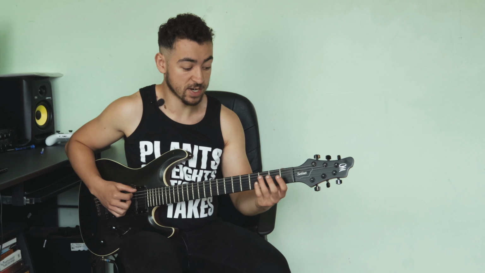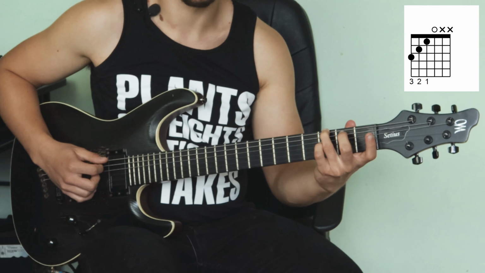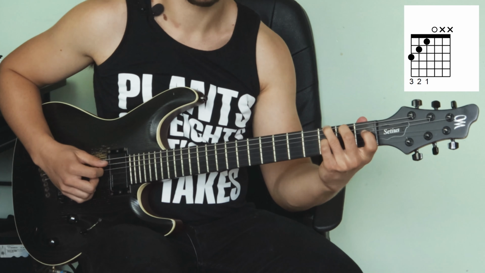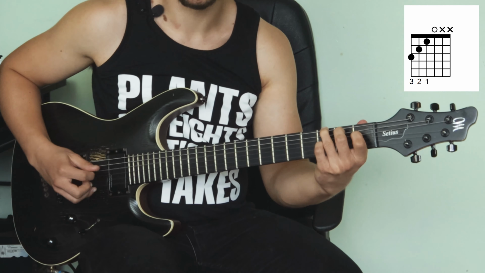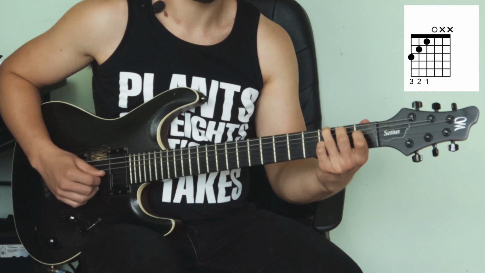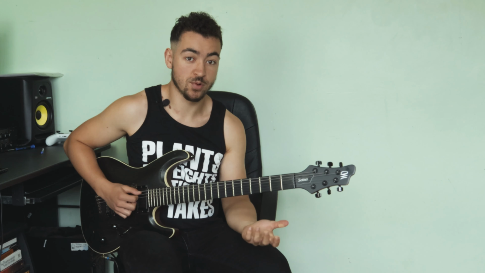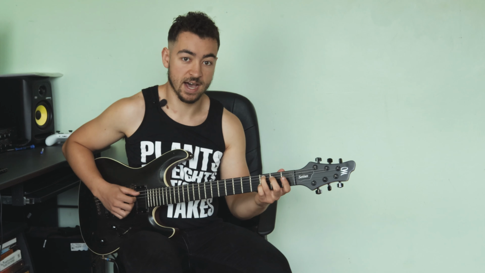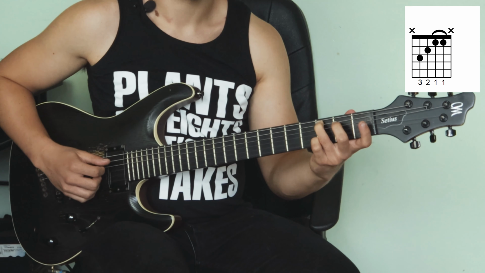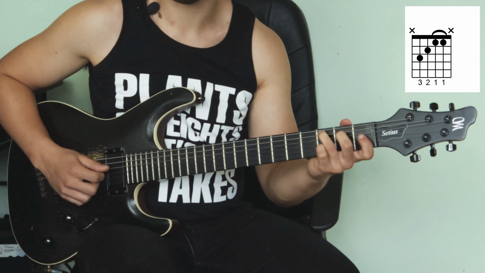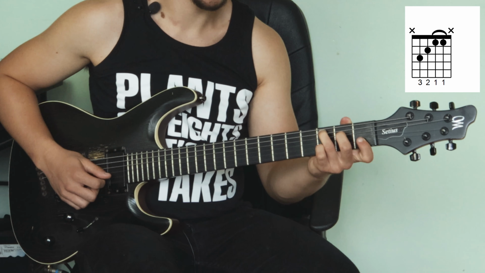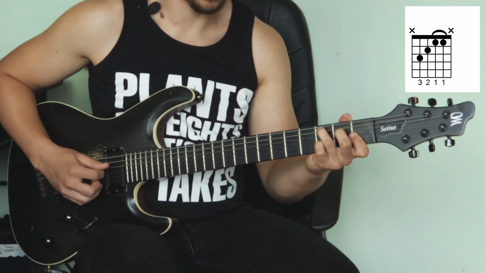So this is how you play an augmented chord. If we have the root on the third fret on the low E string, we are playing 3 on the low E, 2 on the A, 1 on the D, and the open G string. Then with the root on the A string, we have third fret of the A string, second fret of the D string, first fret of the G string, and the first fret of the B string.